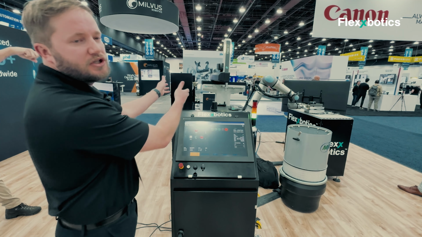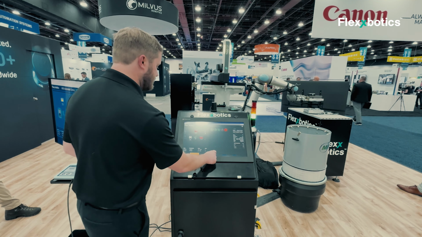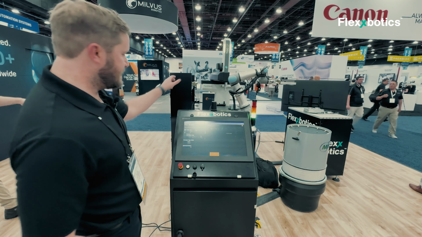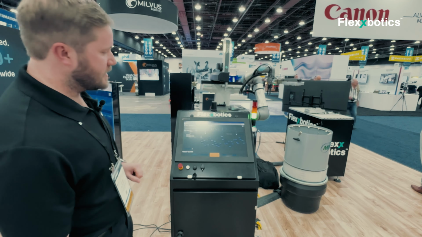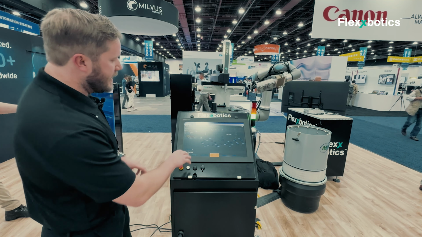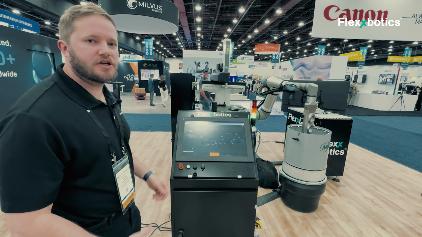Because we have inspection as part of this cell, we can do what we call autonomous process control. So in this example, we're actually using feedback from the CMM machine to apply offsets to the CNC machining process. And we have a heads-up display directly on the console that is showing what types of offsets that we're actually making to that CNC machine to keep the parts in tolerance.